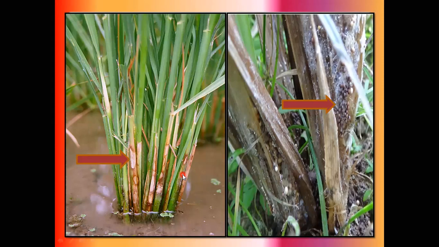These ellipsoid or ovoid greenish gray lesions spread on the surface of the leaf sheath and maybe the leaf. These lesions may be 2 or 3 centimeters in length.